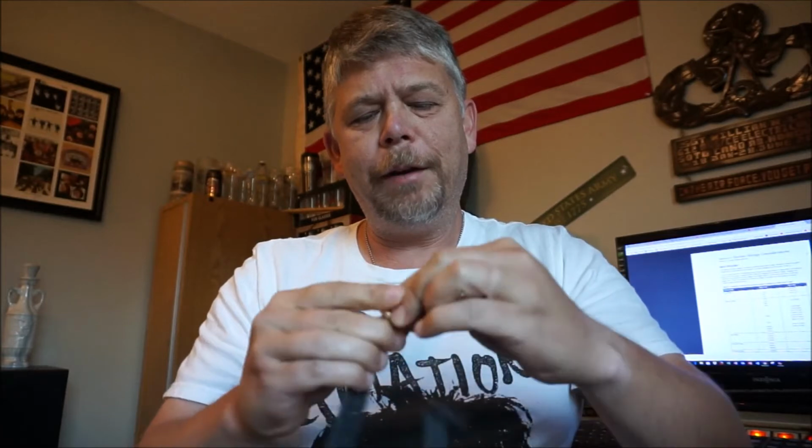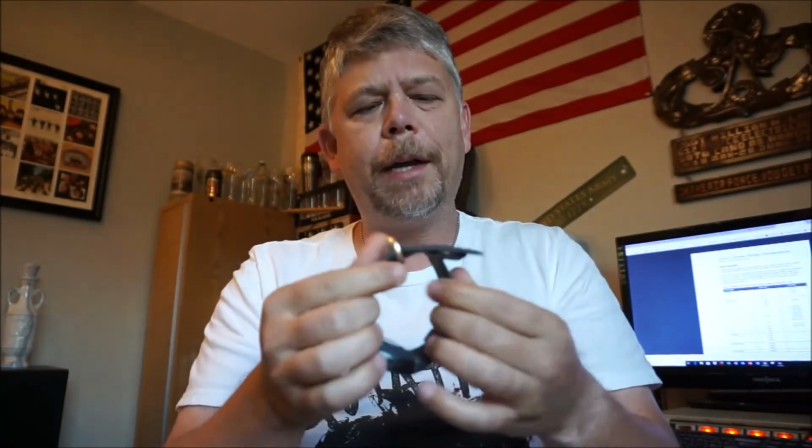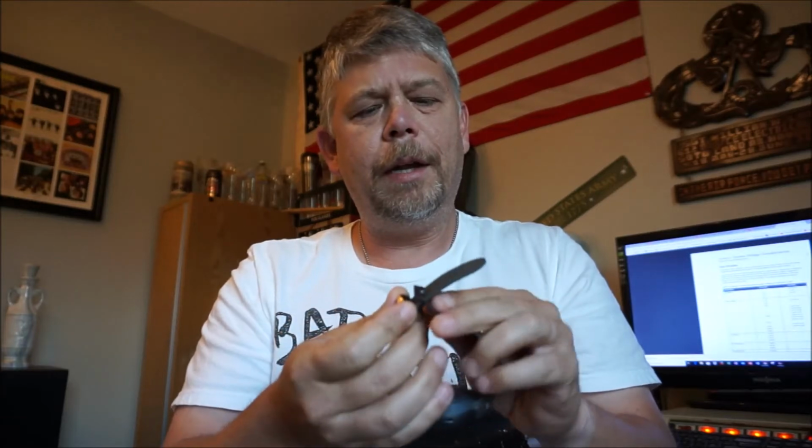I used to wear a much thinner band here. This is one of these new fandangled smartwatches, but we put our wedding ring over our band like this, latch it back in, and then we'd just stick this thing in our pocket so we didn't lose our wedding ring and come home and your wife be mad at you. But you'd rather come home without your wedding ring than without a finger or without your life.